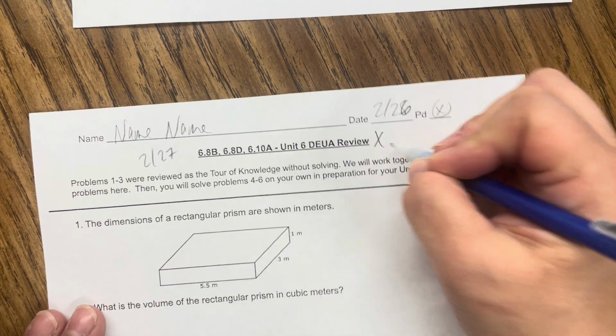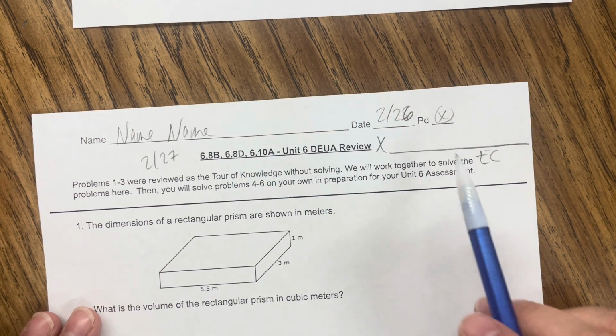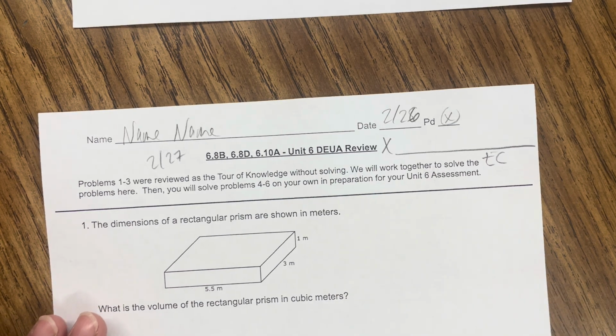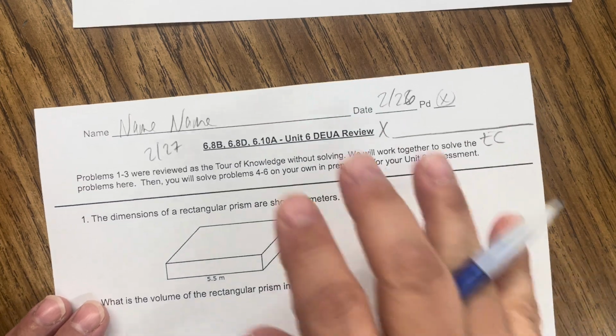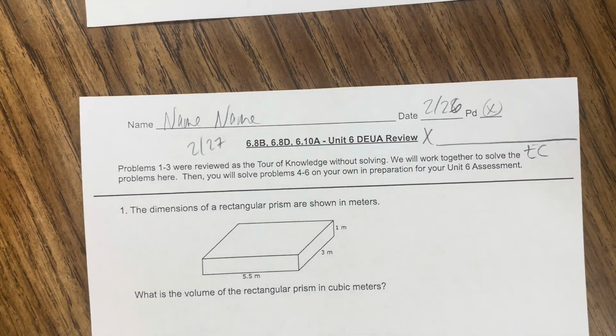Now, if you can get a parent or guardian signature here, that is extra credit. It's not required, but it'll be an extra credit grade, and a lot of kids could benefit from that no matter where you stand. Also, if you bring this paper back completed, both sides, you will get a small prize.